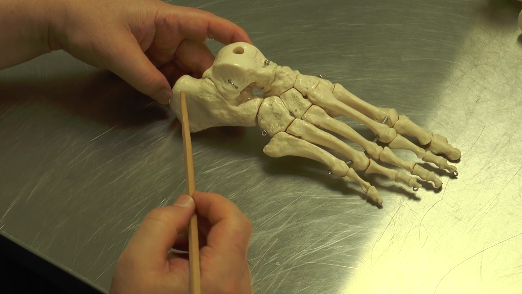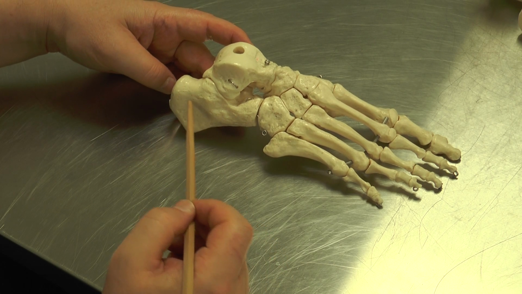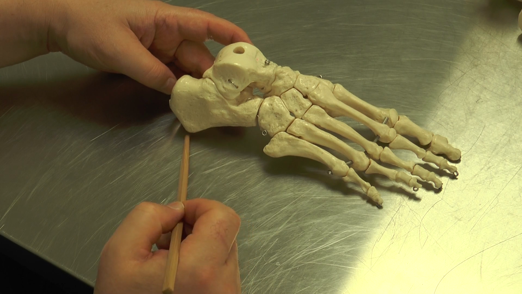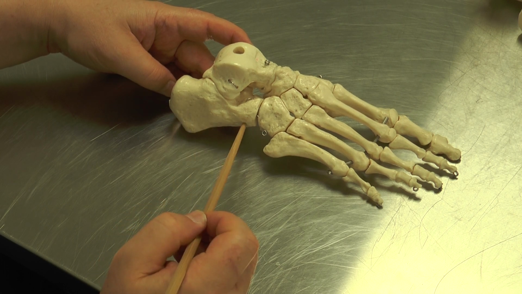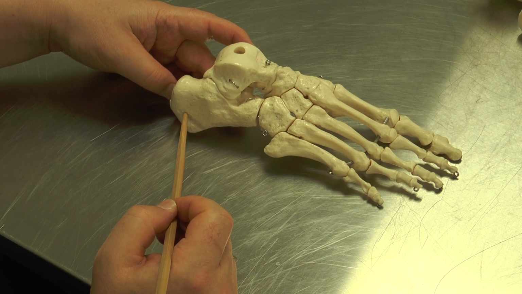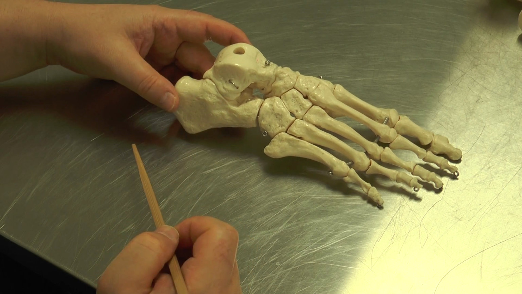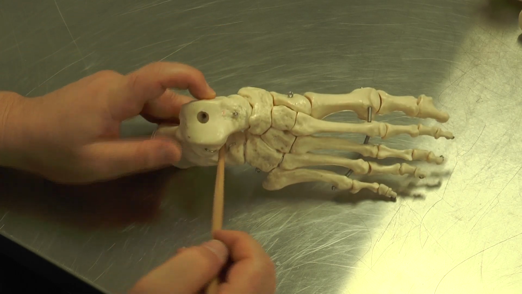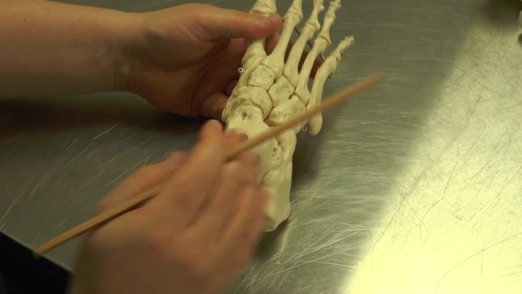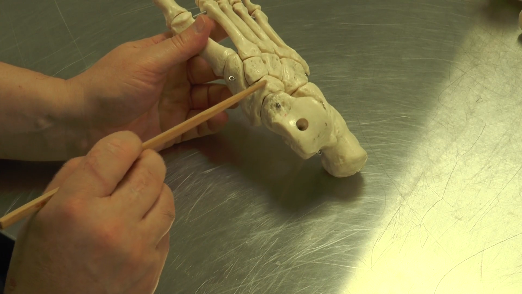The calcaneus, as you can see, is the bone which touches the ground. This is the heel, what we call the heel bone. The next bone would be the navicular, which is this. This is the navicular bone.